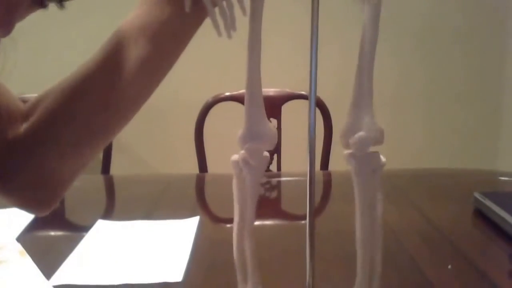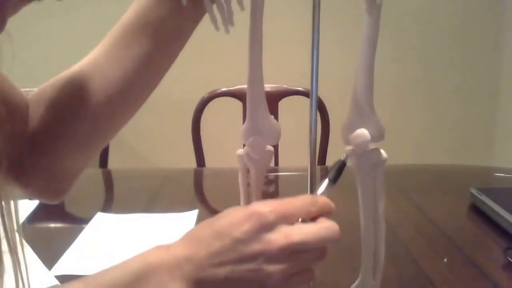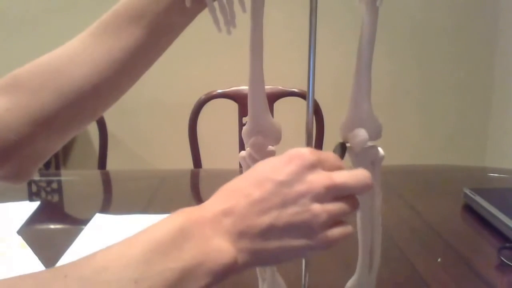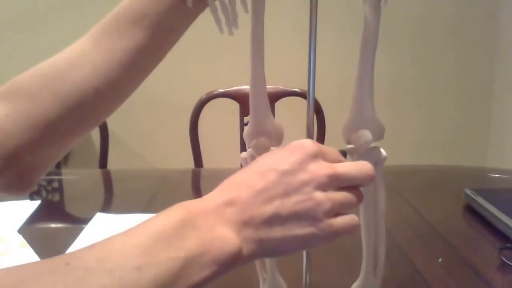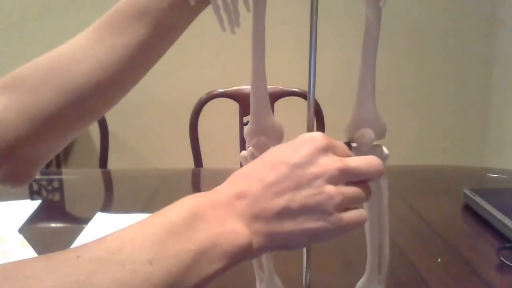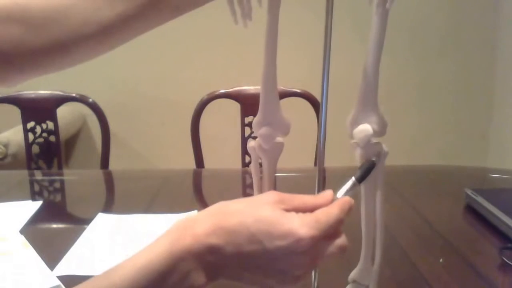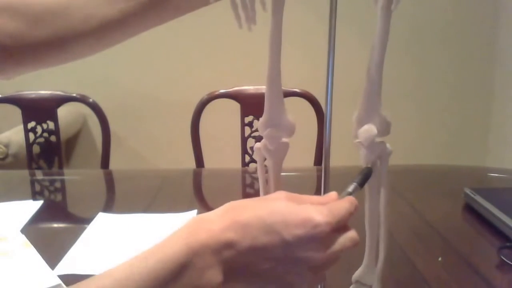Right here. This is the medial condyle. And then the lateral condyle is right here. That's the lateral condyle.